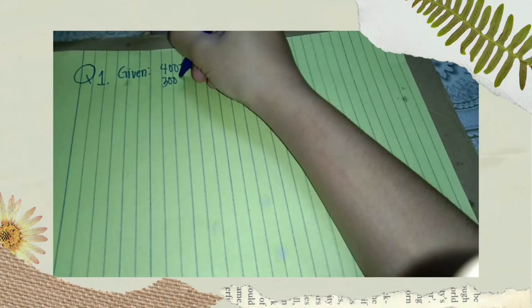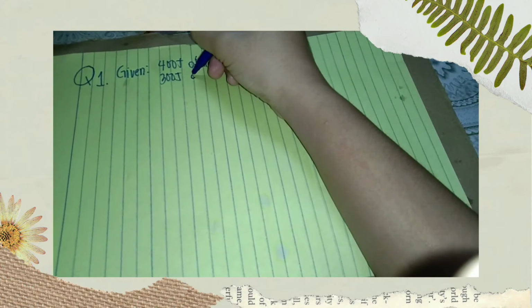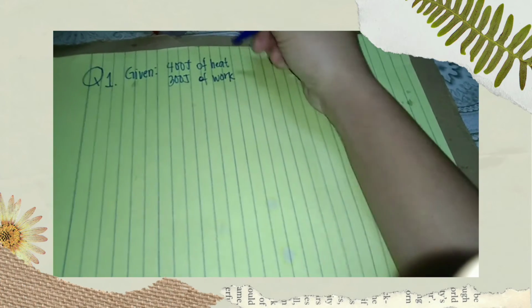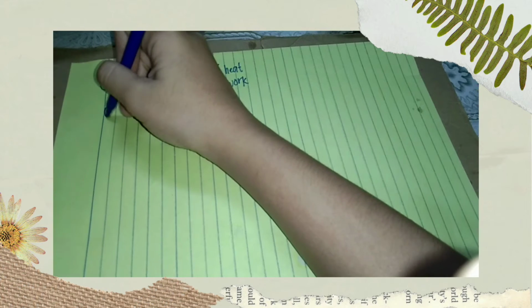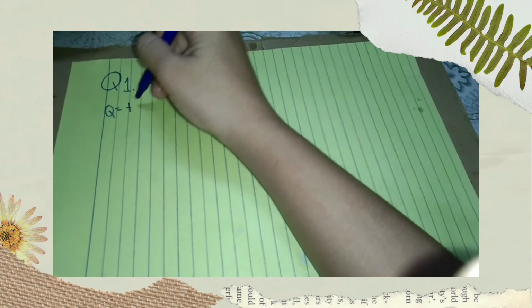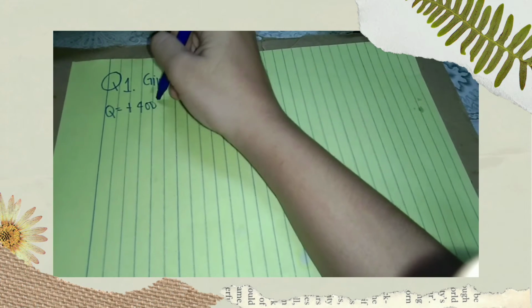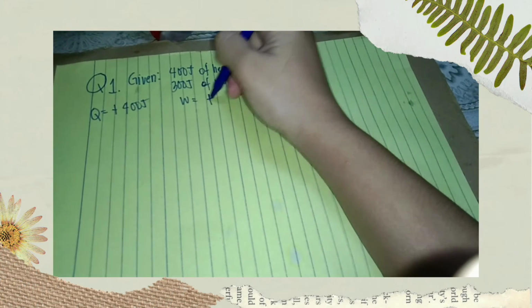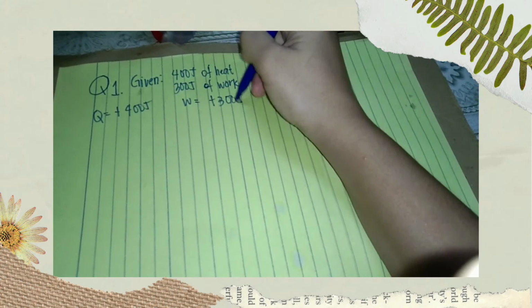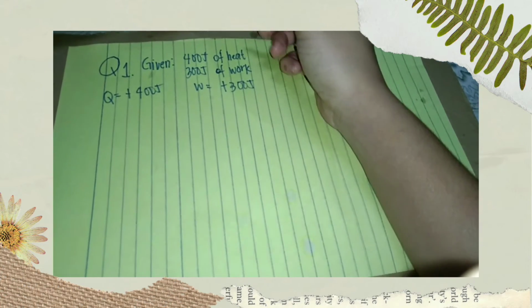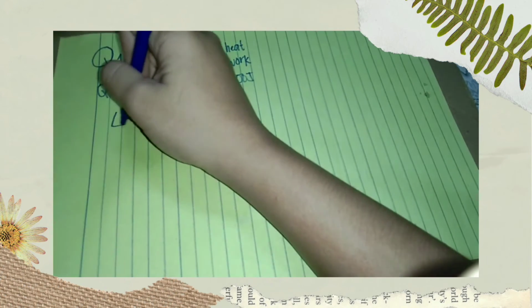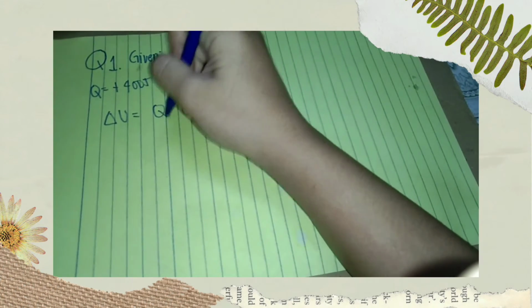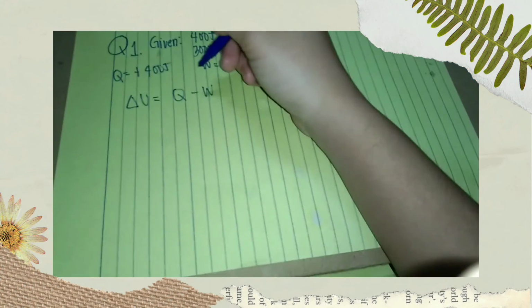So Q is 400 joules, which is the heat, and W is 300 joules, which is the work. They are both positive, so delta U is equal to Q minus W.